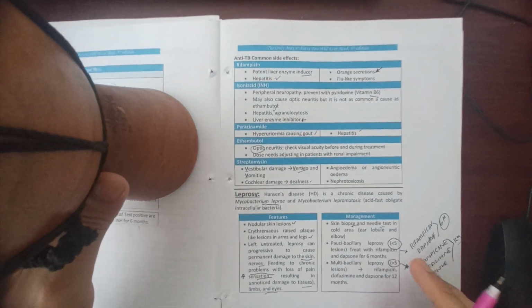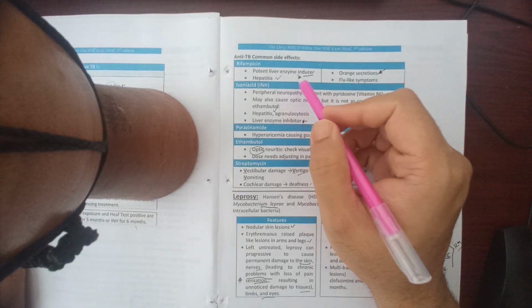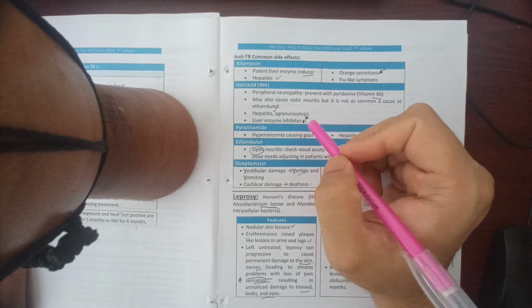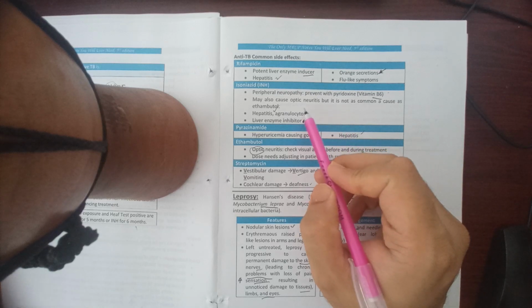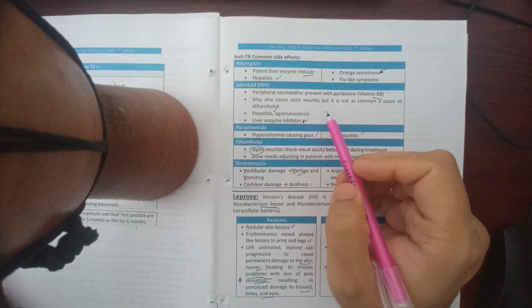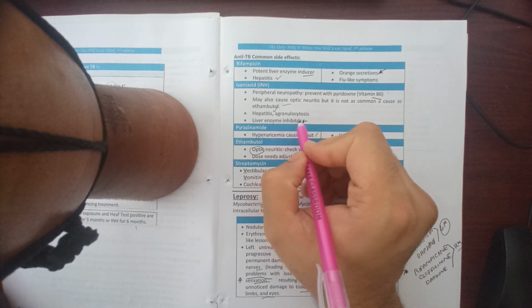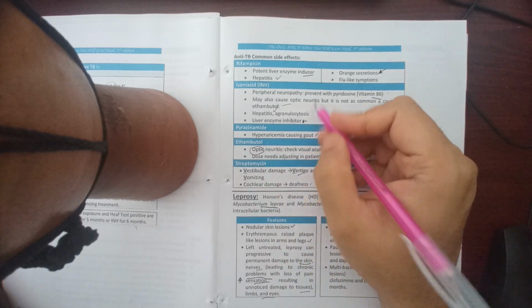Now the anti-TB drug side effects. These are very common side effects. Rifampicin: potent liver enzyme inducer, hepatitis, orange secretions, flu-like symptoms. Isoniazid: peripheral neuropathy, prevent with pyridoxine, vitamin B6. It may also cause optic neuritis, but that is more common with ethambutol. Hepatitis, agranulocytosis, and it is a liver enzyme inhibitor as well. Inhibitor. Rifampicin is the inducer.